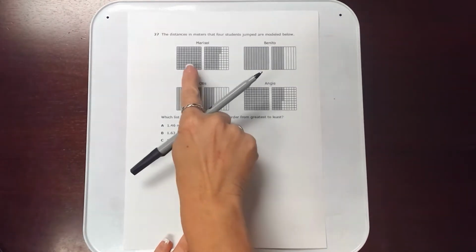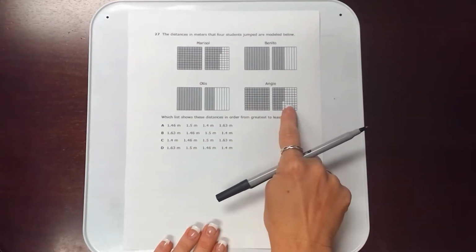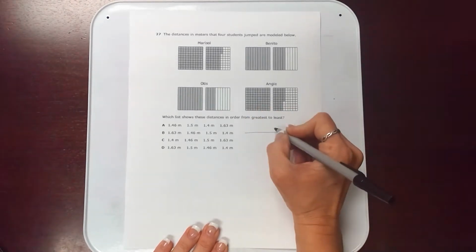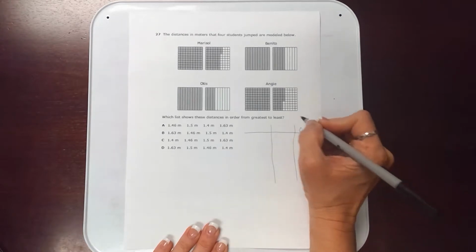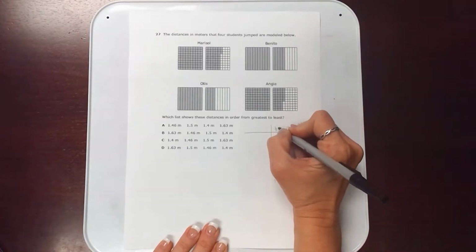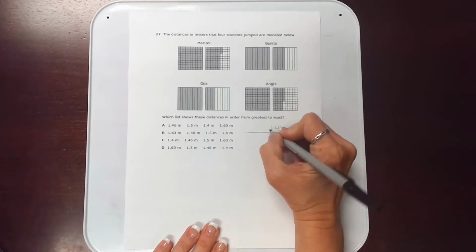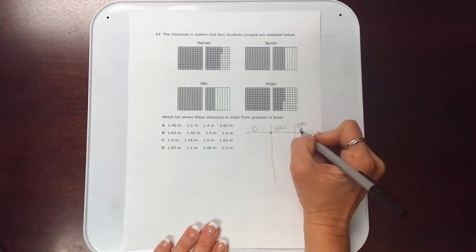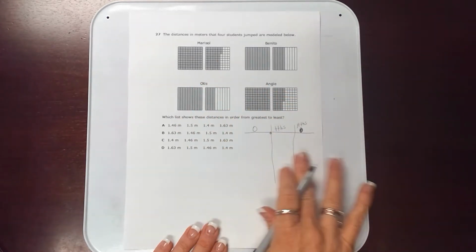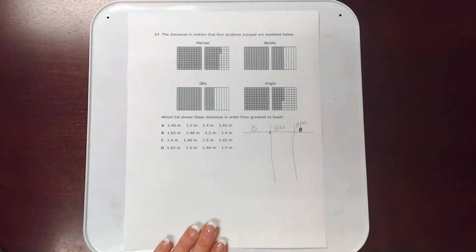But on a problem like you see here, I would most definitely have kids label each of these models, and then from there I would have them place it in that place value chart, just like we talked about with whole numbers. Okay, so I would have them fill it out here. I would compare and order just like I did with whole numbers.